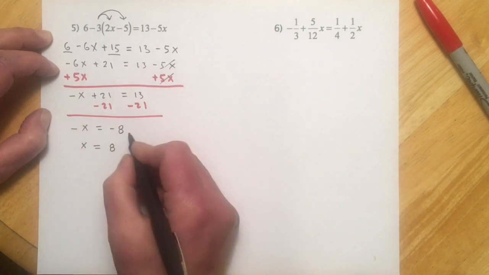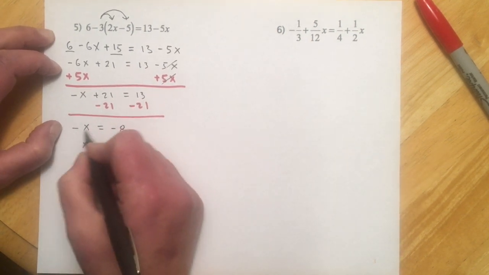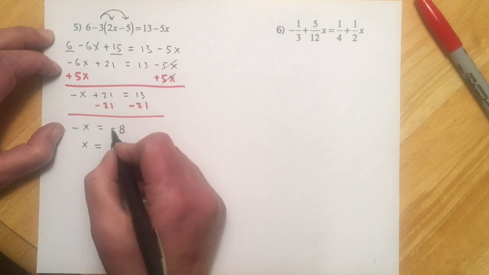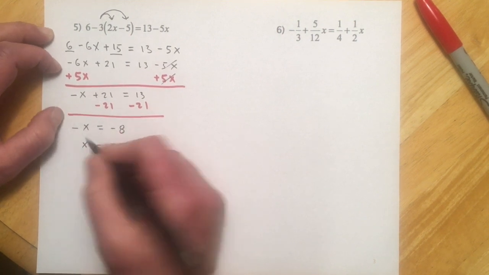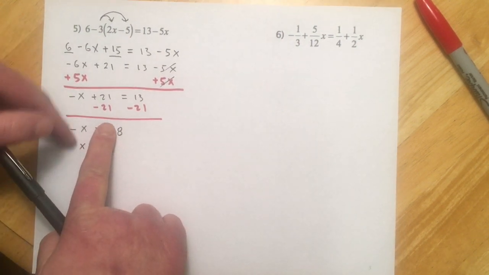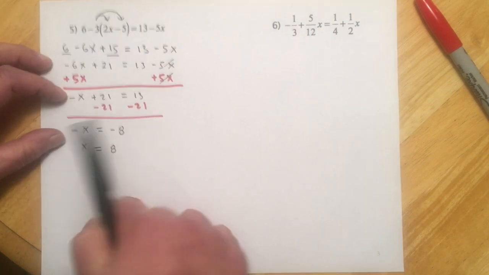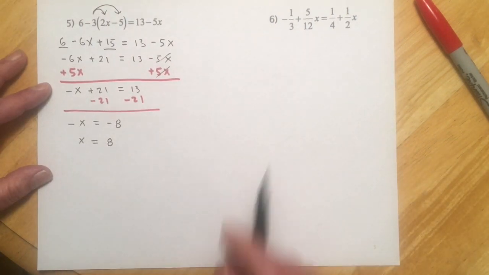And you can get that just by multiplying both sides by negative 1. So if you end up with a negative x, just reverse the sign on both sides. So if I had negative x equals positive 8, then I'd have x equals negative 8. Same as multiplying by negative 1.